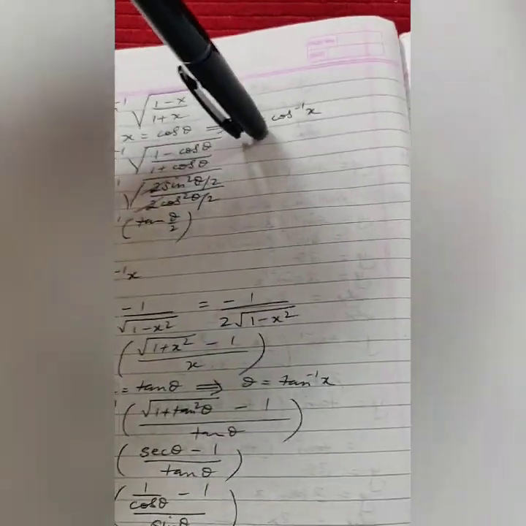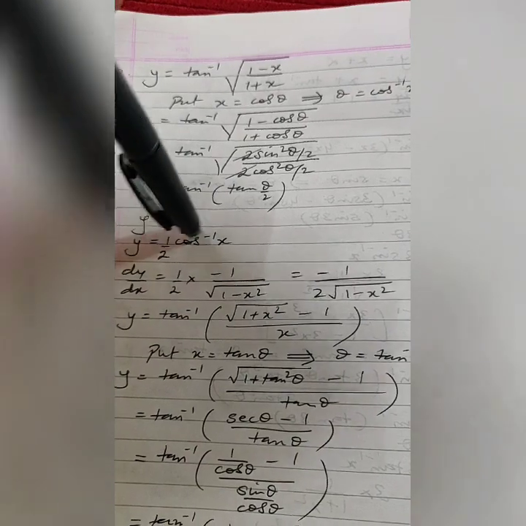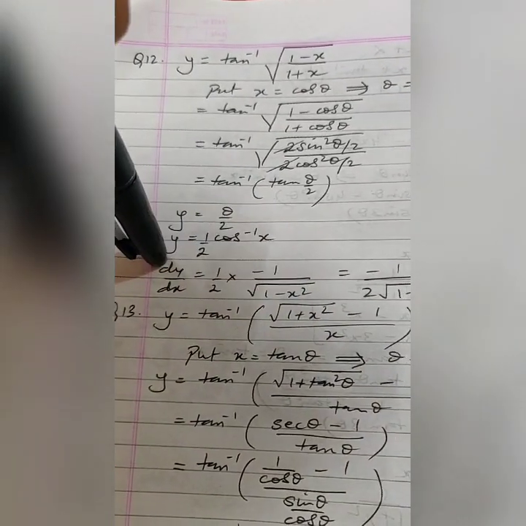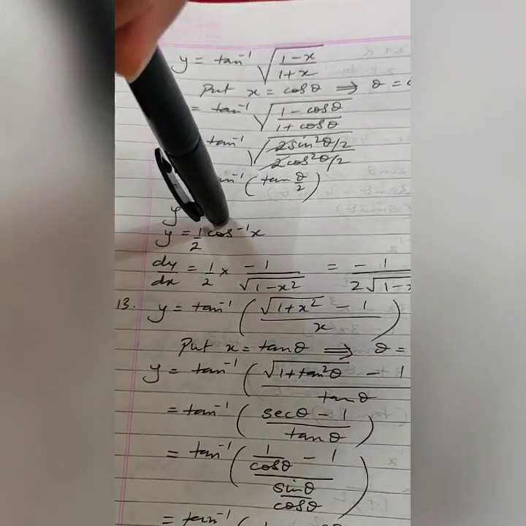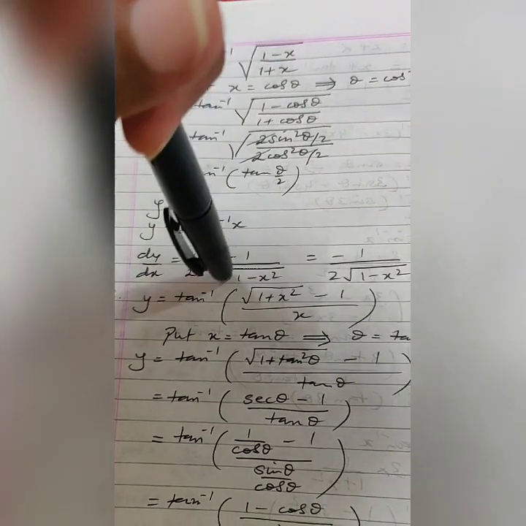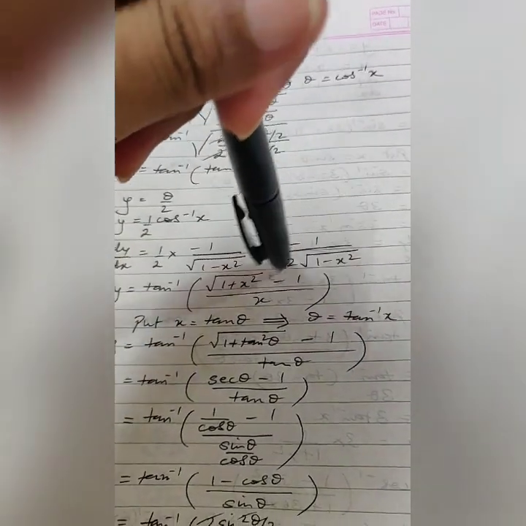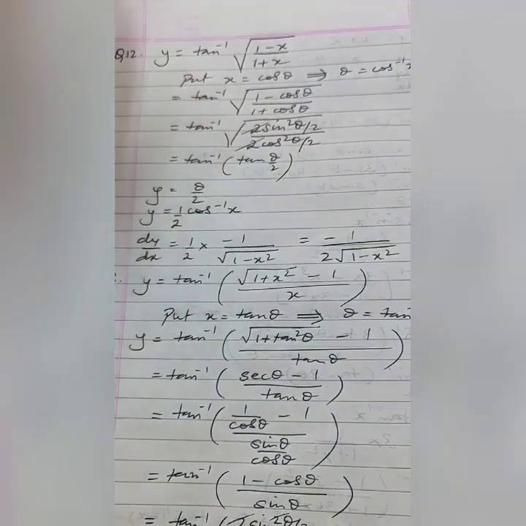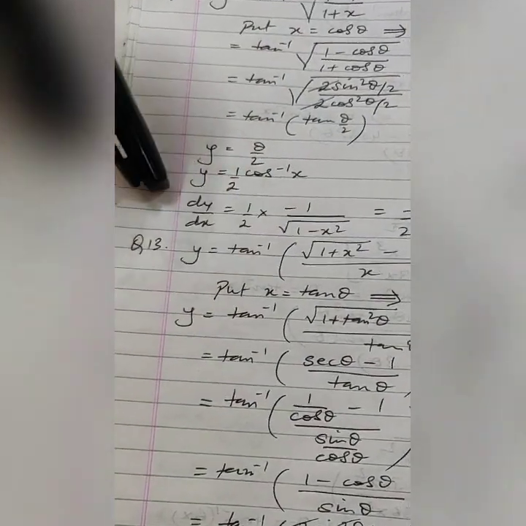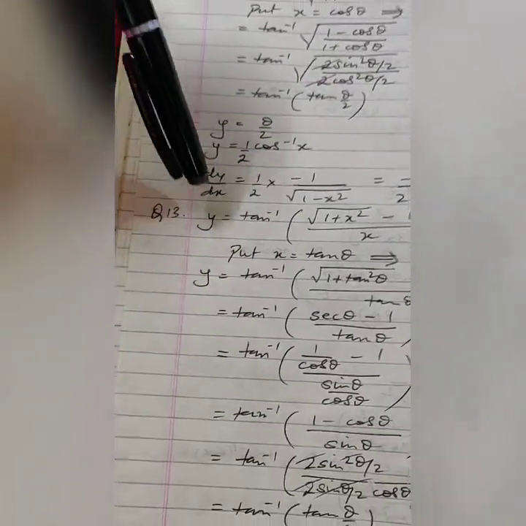What is theta? Theta is cos inverse of x, so you get half cos inverse of x, which when we derivate you get half into, and the derivative of cos inverse of x is minus 1 upon root of 1 minus x square. You get minus 1 upon 2 root 1 minus x square as your answer. Come to the next problem.